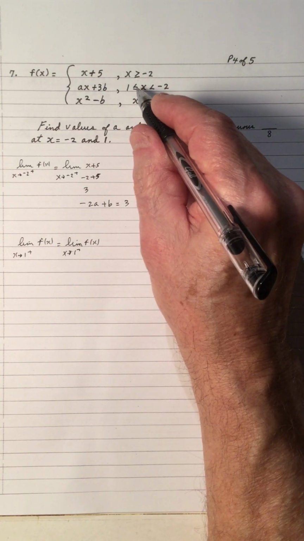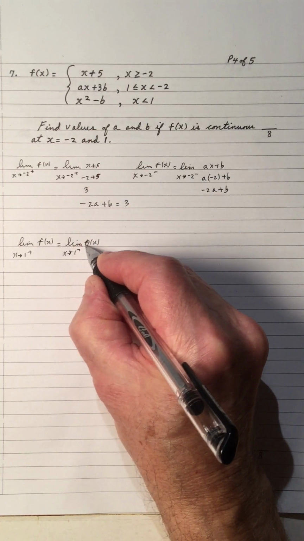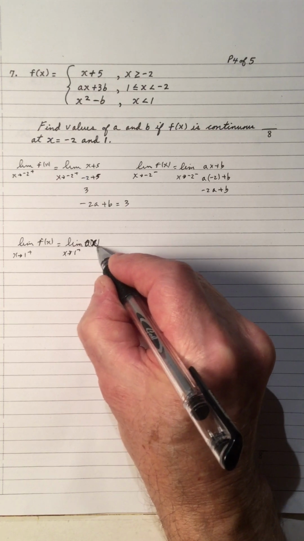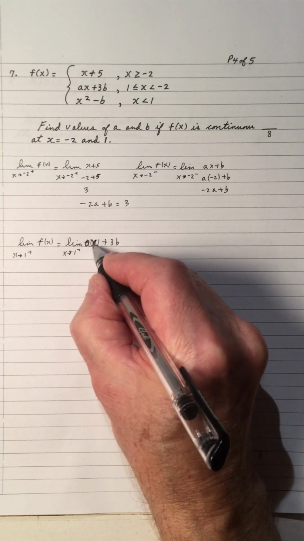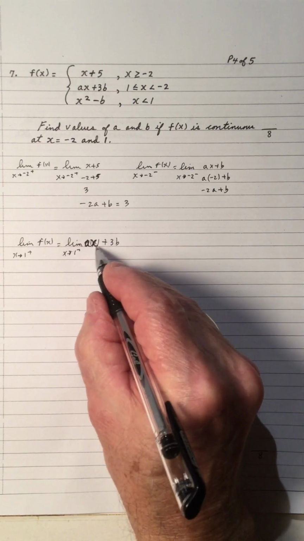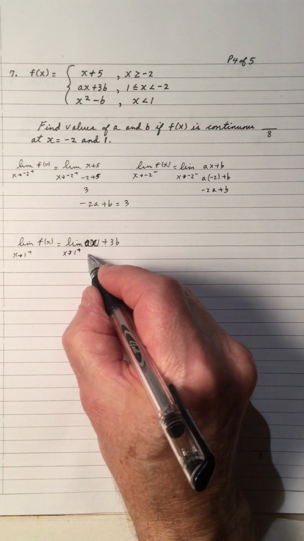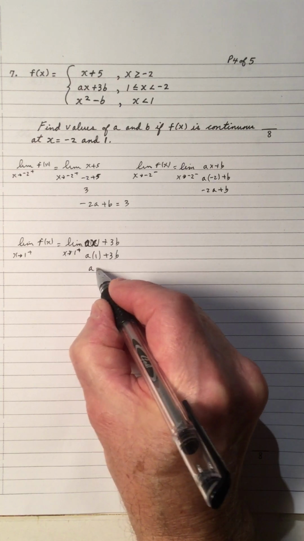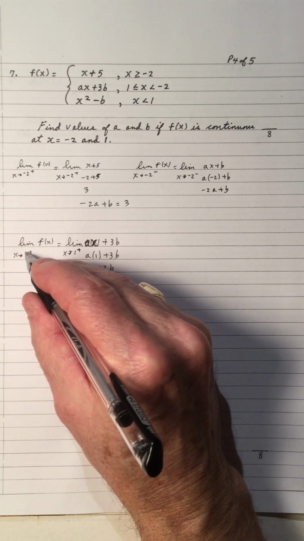This is the right side, so I should have ax plus 3b here. Let's make this correct. I put the function in here. So we're at 1, so it's a times 1 plus 3b, so a plus 3b. Now that's the limit approaching 1 on the right side.